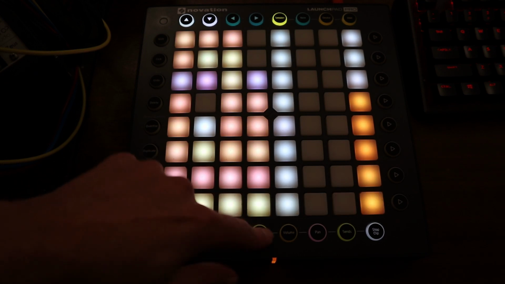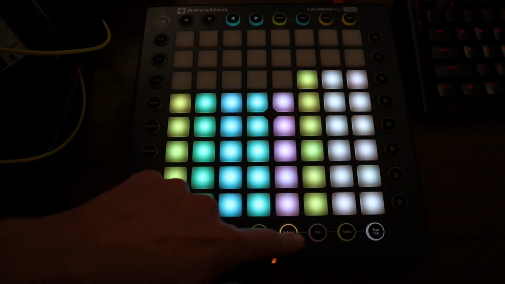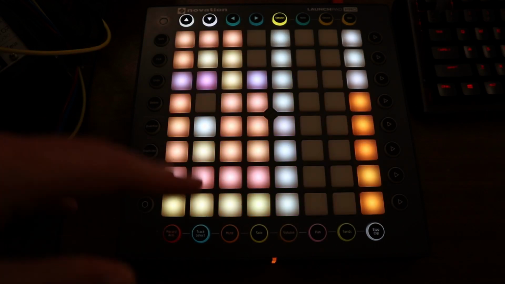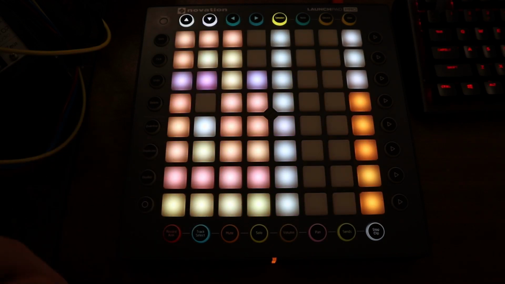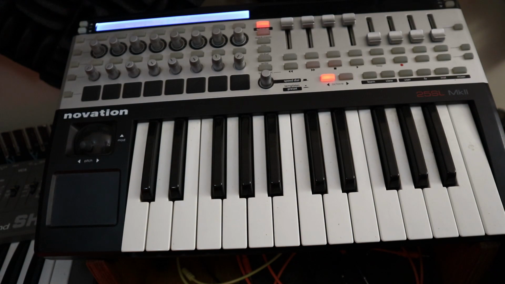You've also got mutes, solos, that kind of thing, volume control. But that kind of thing I generally like to do on the other MIDI controller. Basically how I've got it linked up, I still need to assign a couple more things.